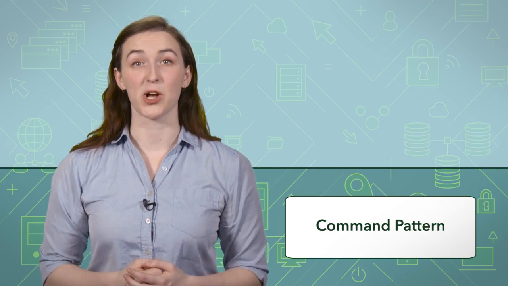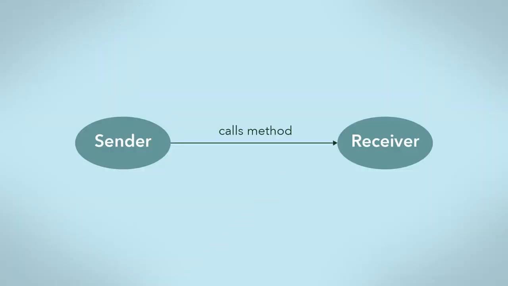In this lesson, we will talk about another type of design pattern called the command pattern. The command pattern encapsulates a request as an object of its own. Usually, when one object makes a request for a second object to do an action, the first object would call a method of the second object, and the second object would complete the task.